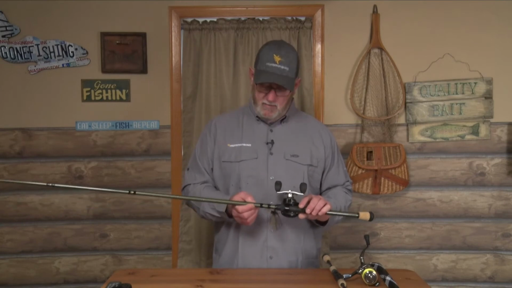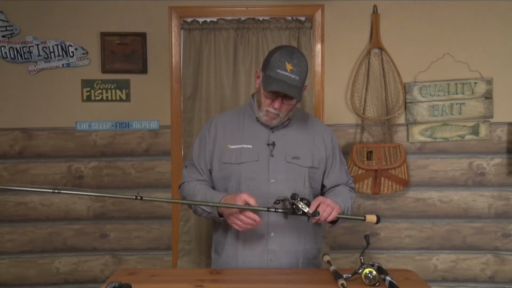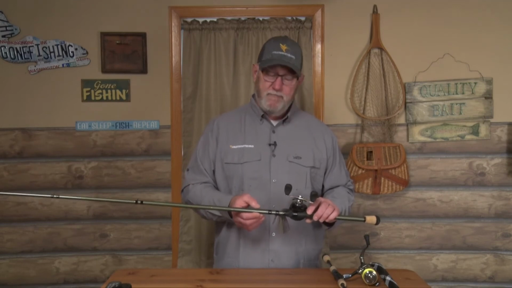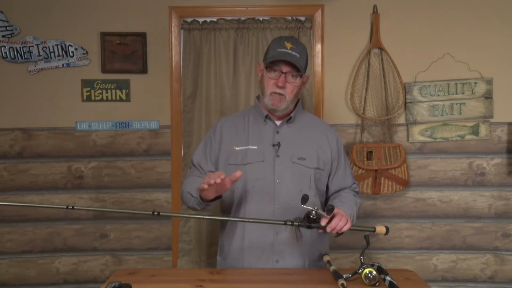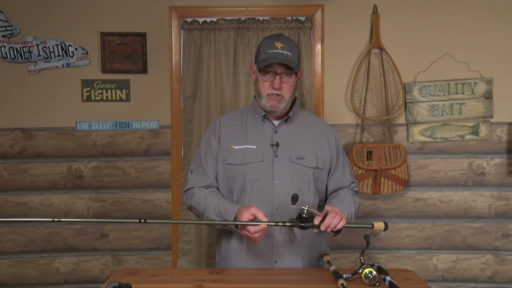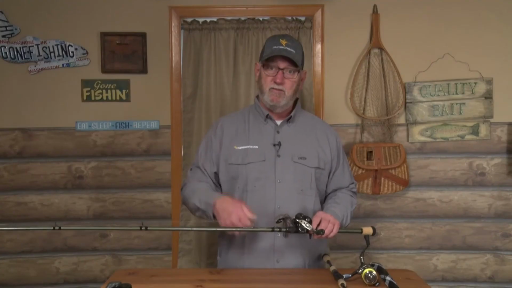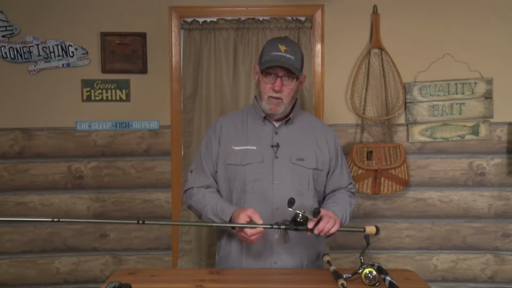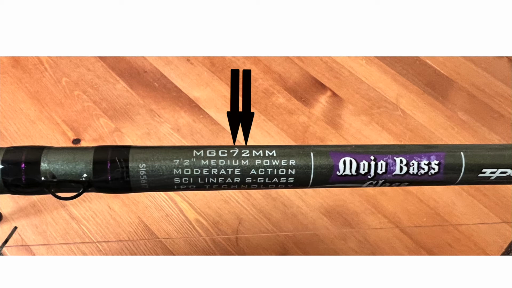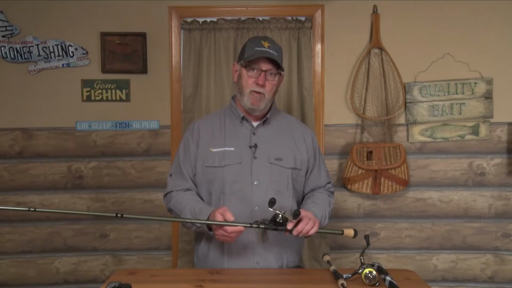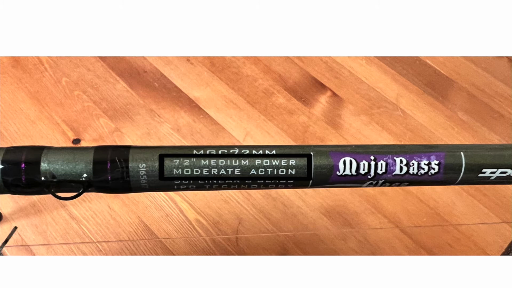So the first thing I want to find is the model number. And this model number here says MGC72MM, okay? So what does that mean? Well, if you start reading model numbers enough, you're going to start figuring out what those rods are just based on the model number. The third letter, which is a C, means it's a casting rod. If this was an MGS, it would be a spinning rod. So MGC, it's a casting rod. 7.2, it's a 7-foot, 2-inch rod, and it's a medium power, moderate action. That's what the MM stands for. And lo and behold, if I look just below the model number, it says 7'2", medium power, moderate action.